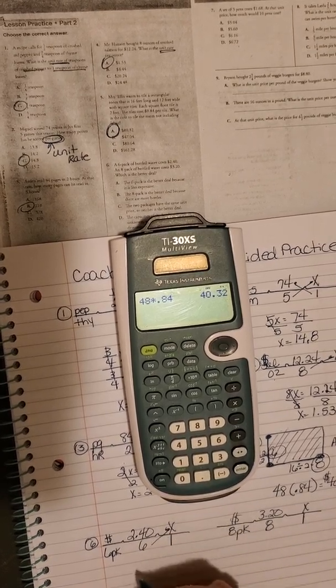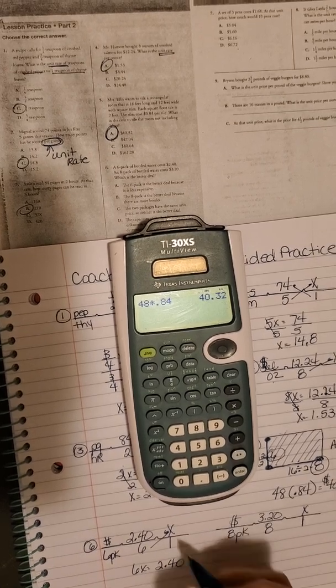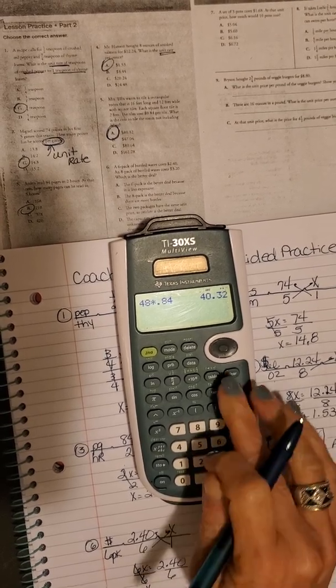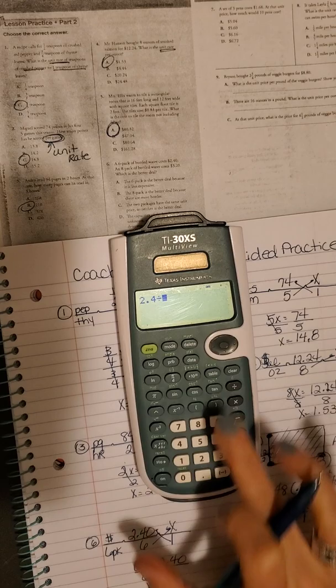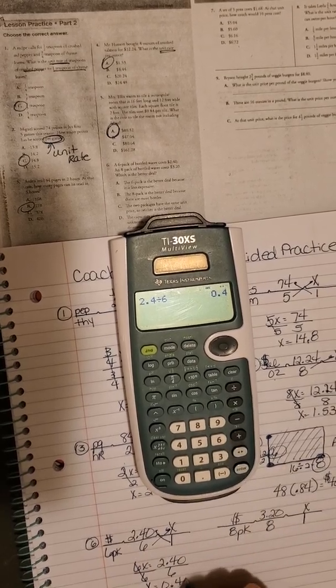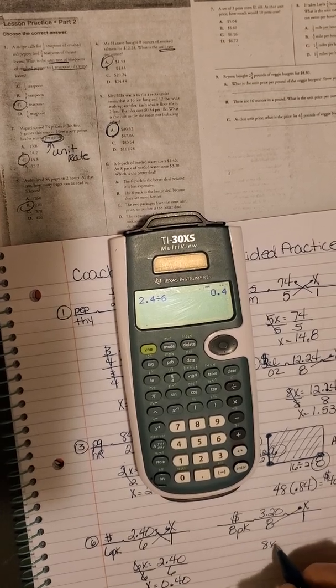Cross multiply. 6 times x is 6x equals $2.40. Divide both sides by 6. And x equals $2.40 divided by 6 is 40 cents. Over here, x times 8 is 8x.